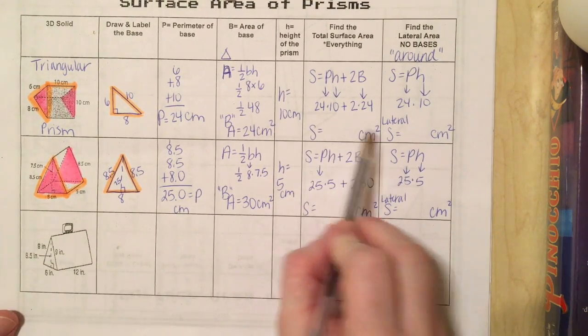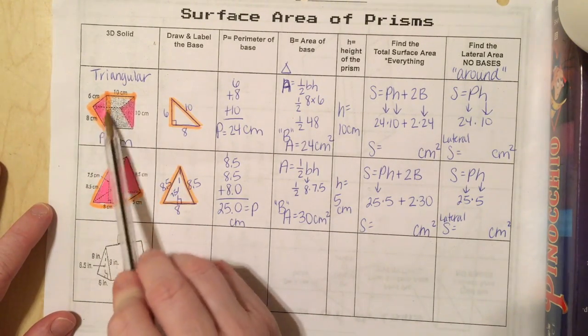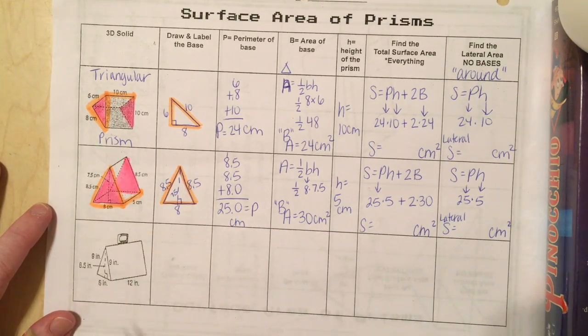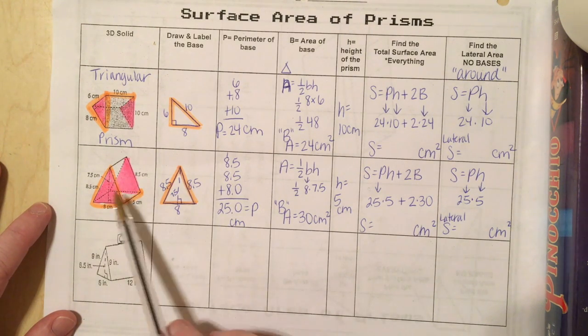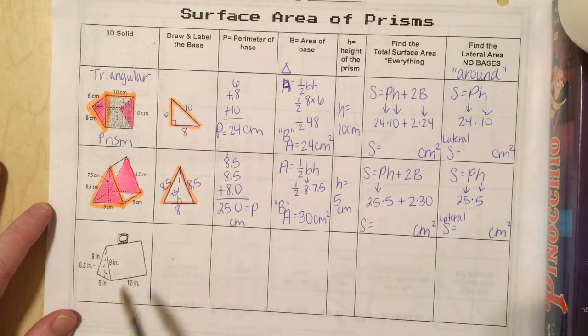So as you can fill it in and plug it in, this just kind of shows you step by step. You can always draw your base away from your shape. It doesn't matter if it's a rectangular base, triangular, any base, even a circular base with a cylinder. You could do the same concept. You could do a circle and so on.